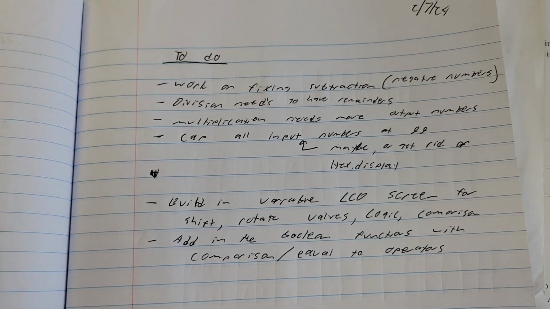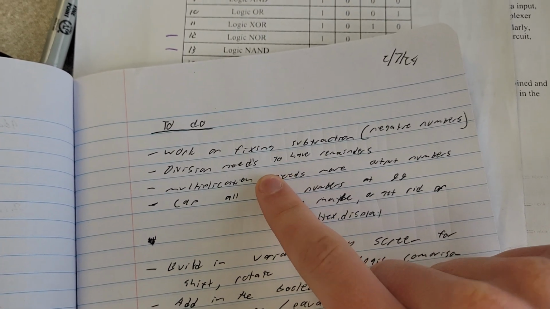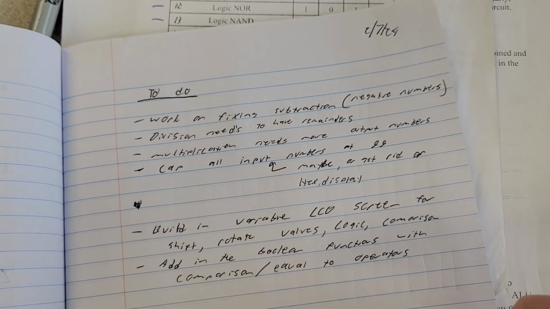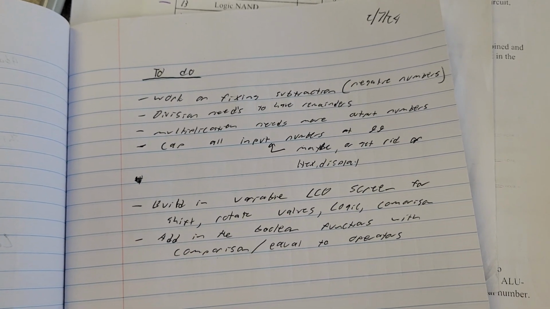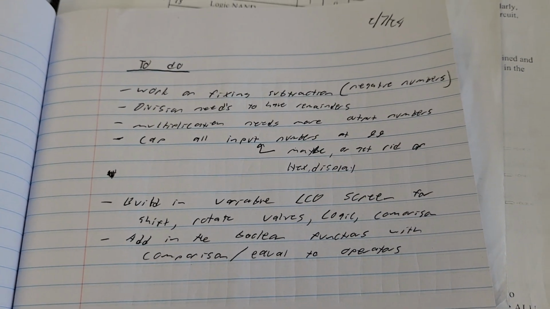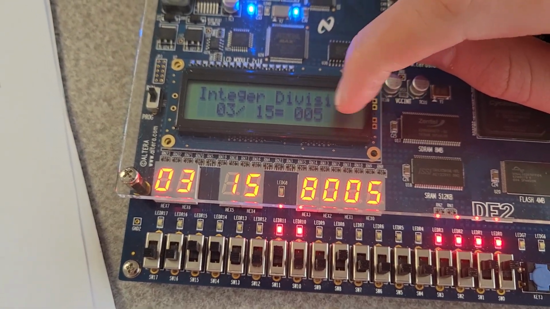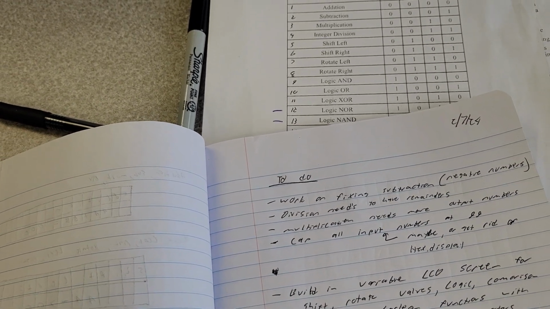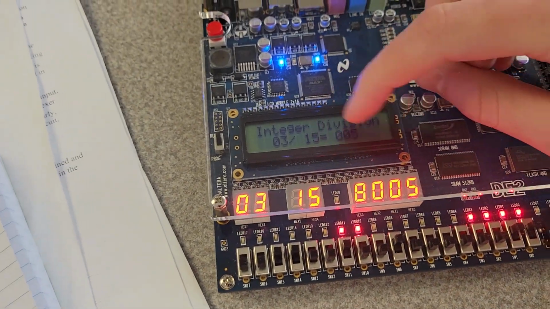But right here I have our to-do list, and for the next little bit, I'm going to be working on fixing our subtraction. We're going to need to add negative numbers, as I was just showing. Then our division needs to have real remainders, and our multiplication has some sort of glitch going on, as I just showed. It's also going to need more digits, because if we want to go up to 99 times 99, we're going to need more space.